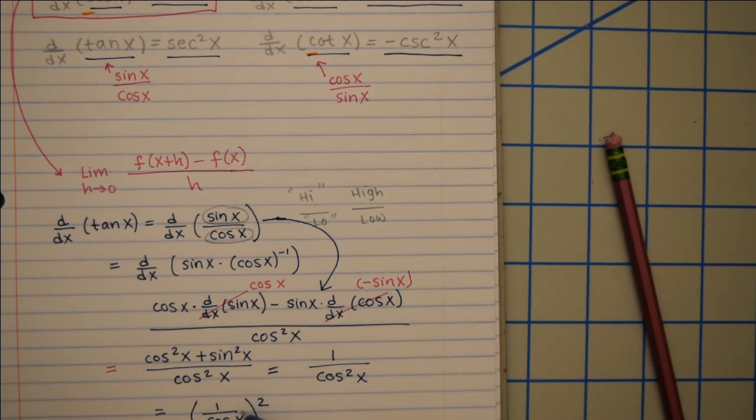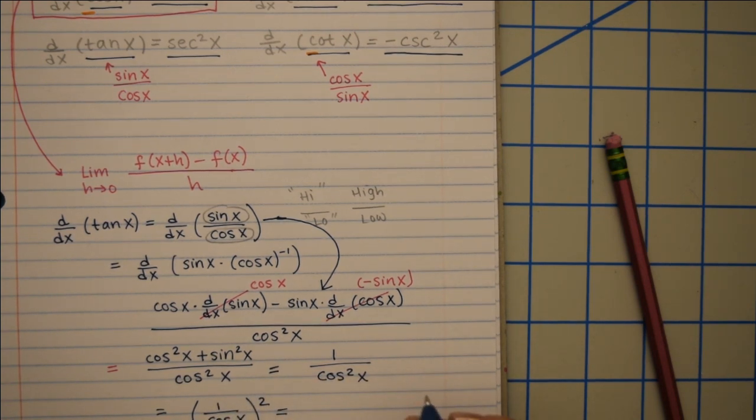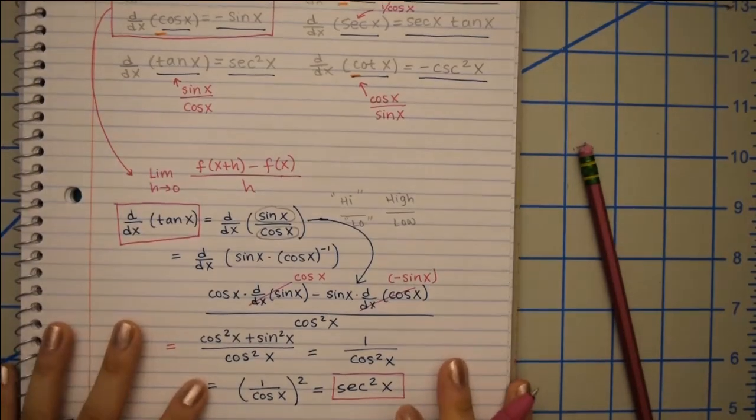Remember, if we have a fraction squared, we can square the top and divide by the square of the bottom. And 1 over cosine x is secant x. So we have secant x squared, which we write as secant squared x. So, ta-da!